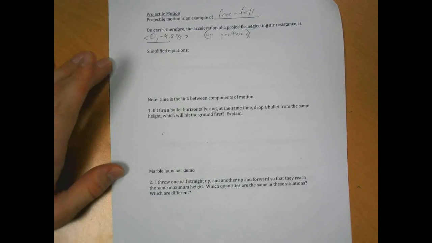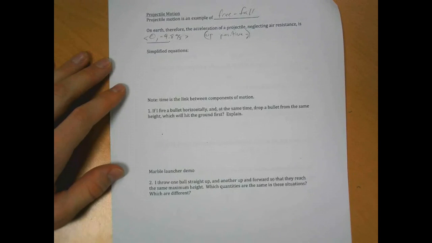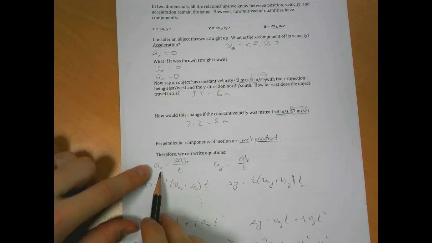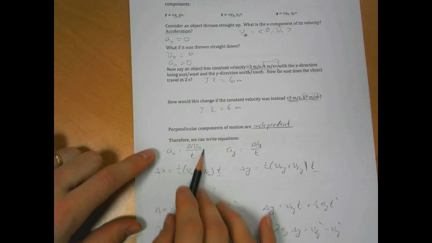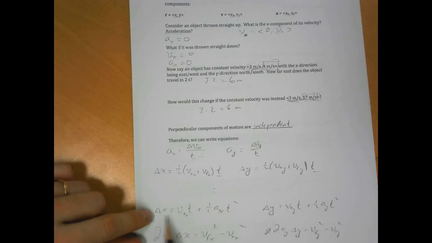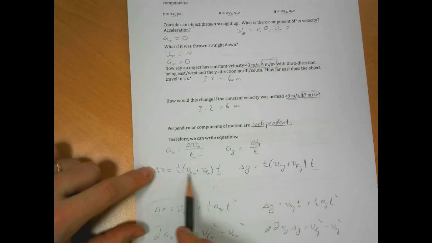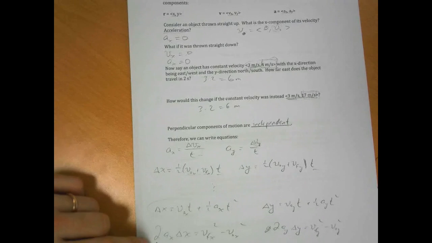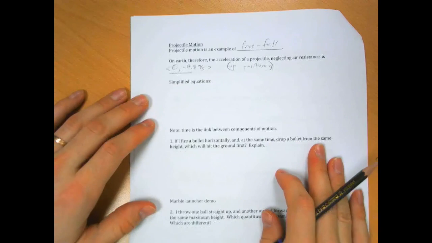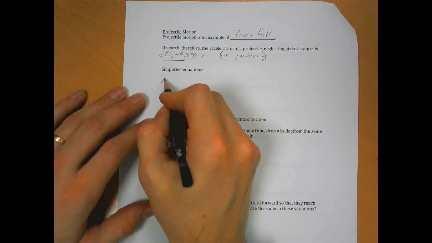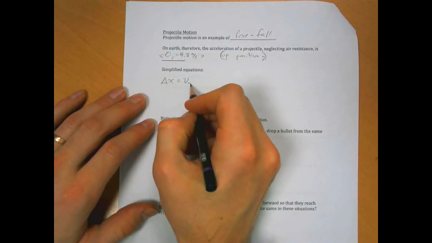So this changes our equation set fairly dramatically. If we look in the x direction, acceleration is 0, so this equation becomes 0 equals 0. Acceleration is 0, so this equation just becomes delta x equals v naught t. If acceleration is 0, v naught and v final are going to be the same thing, so this also becomes v naught t. And this one becomes 0 equals 0. So having 0 acceleration in the horizontal direction means that in the x direction for projectile motion, we're only ever going to use that.